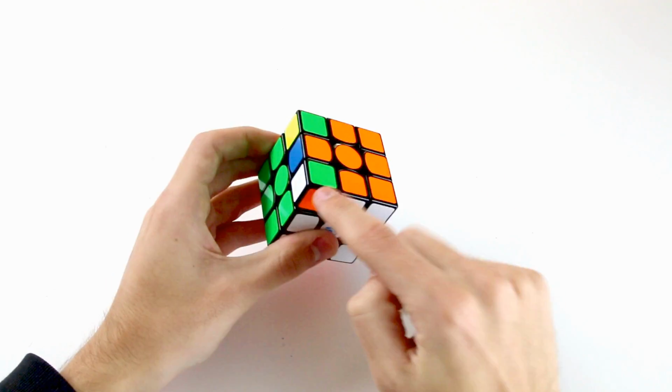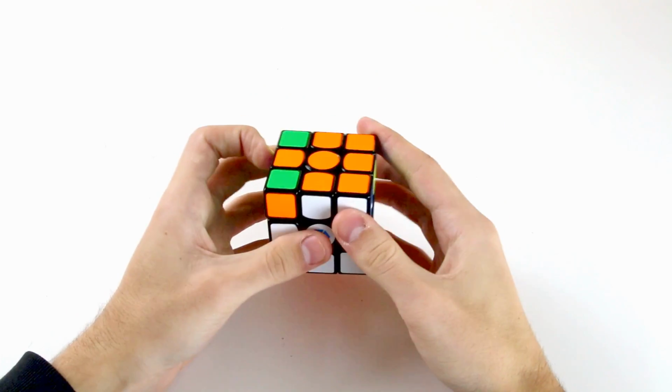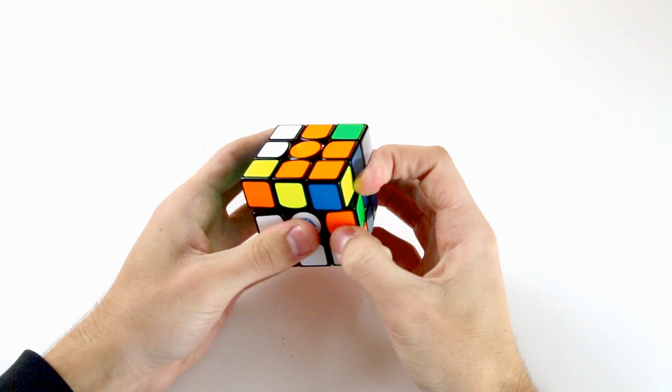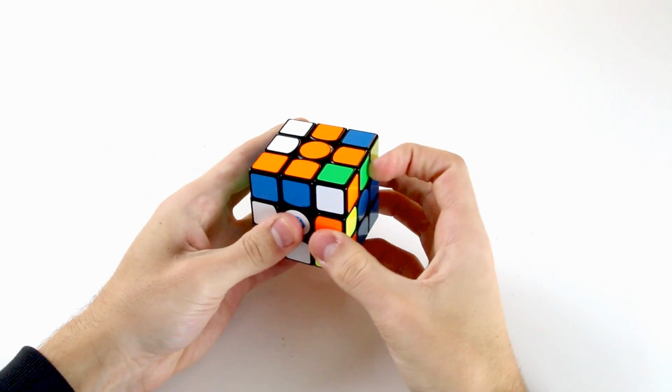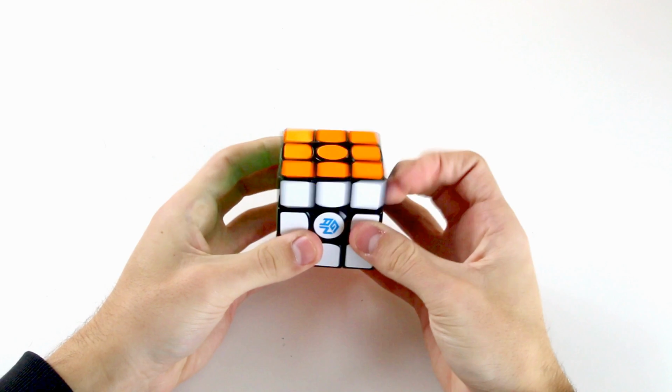So that's this case. So we can see this one is in its spot and this one is in its spot. And from here, I simply do the algorithm R U R prime U R U prime R prime U R prime U prime R2 U prime R2 U2 R, and then AUF.